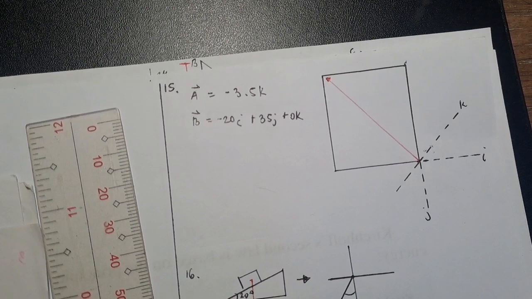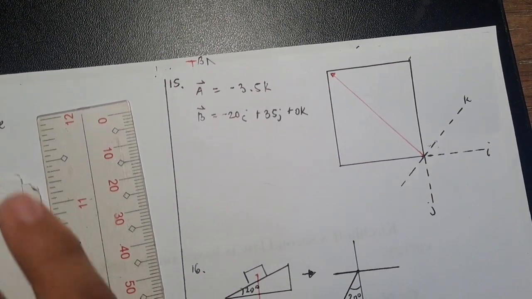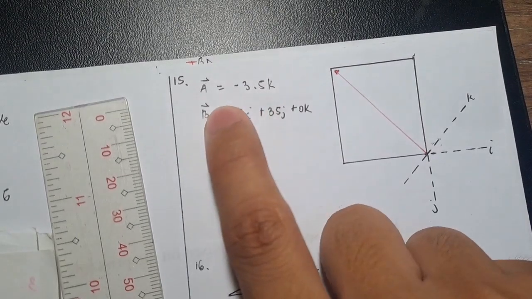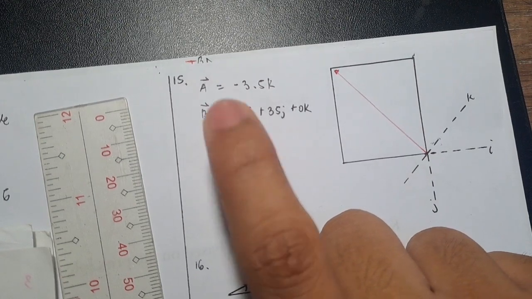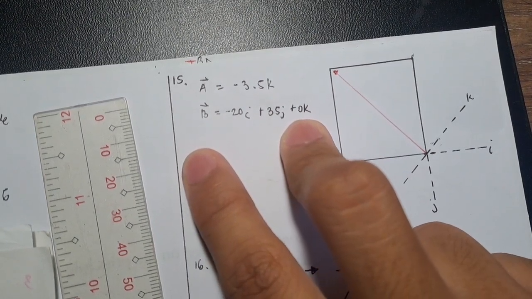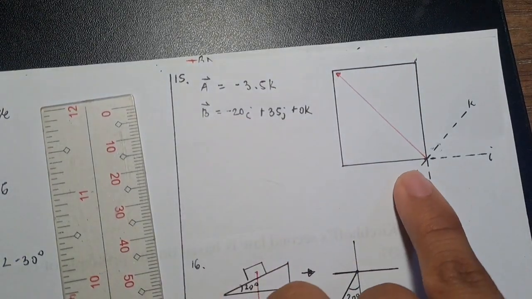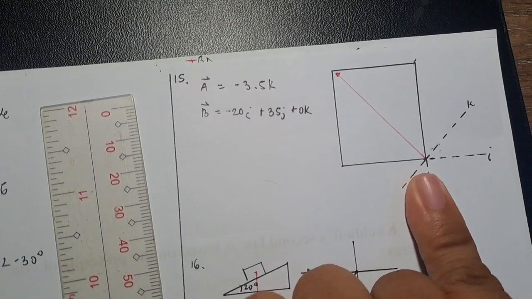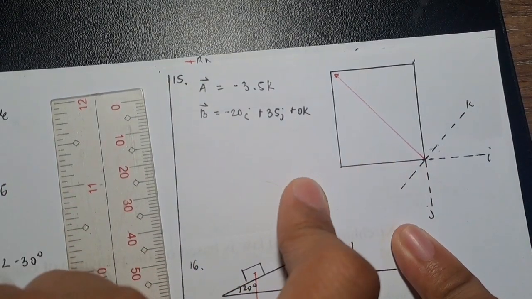The positive z-axis is out of the paper, but vector A is going into the paper, 3.5 cm. So your z-axis, or k, is negative 3.5 since it is inverse. The paper is 20i plus 35j, and B does not go out of or into the paper, so it's 0k. I is negative since vector B points from the lower right to the upper left, so your i is on the negative i axis.